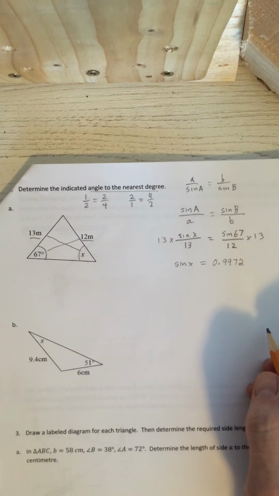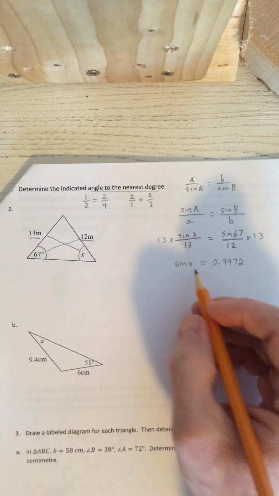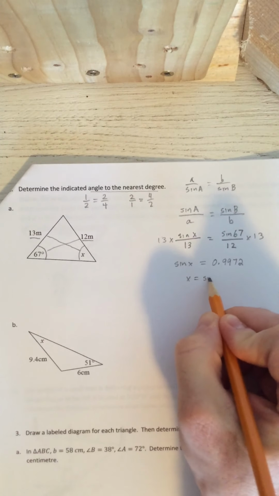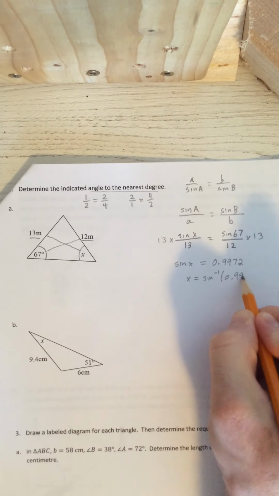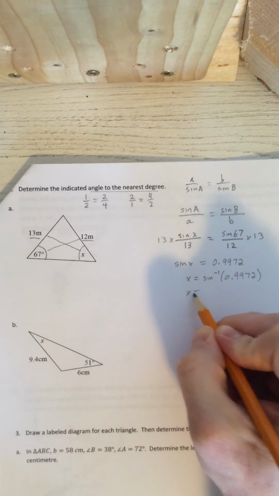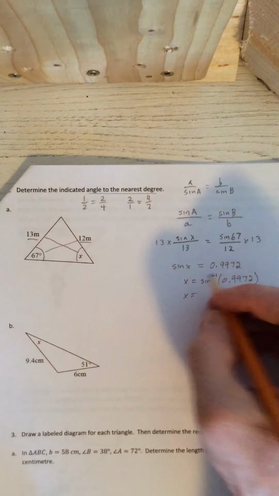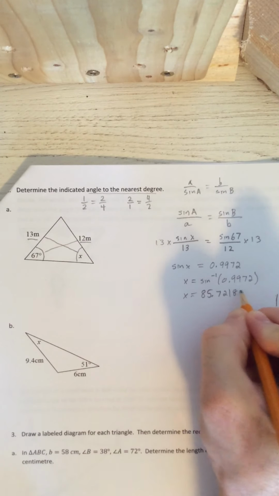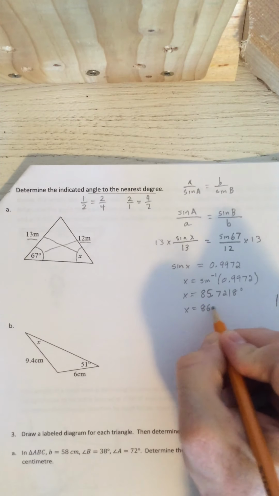Now, last year, if you remember, whenever you were finding an angle, you had to do the inverse sine or the inverse tangent or the inverse cosine to find the angle measure. So that's what we're going to do here. The last step that's different with finding an angle is you're going to do the inverse sine of this. So x is equal to sine inverse of 0.9972. When you do this, you will get the measure of this angle, which is 85.7218 degrees, and we're rounding to the nearest degree, so this is just going to be 86 degrees.